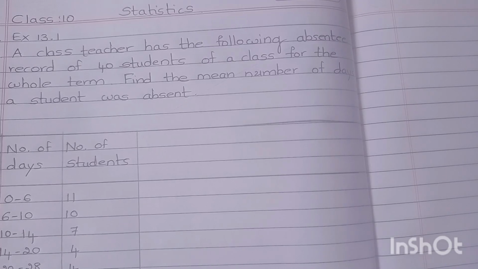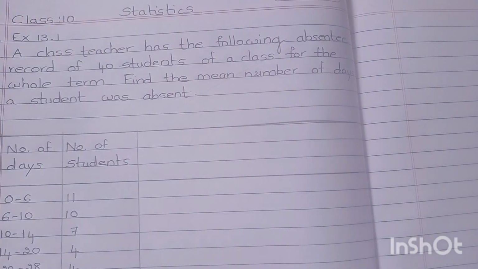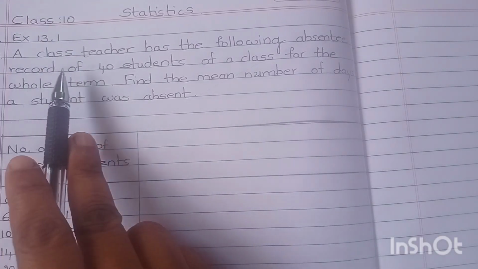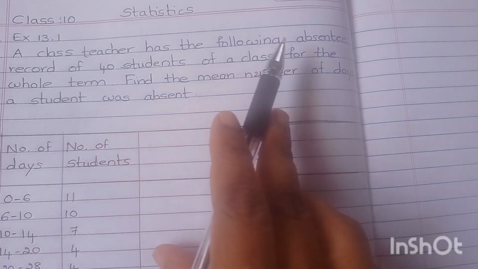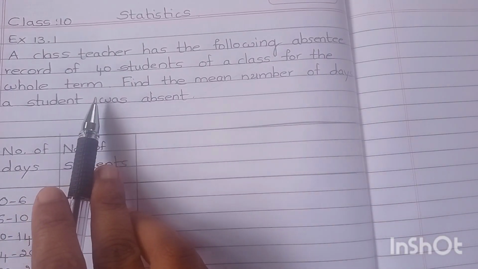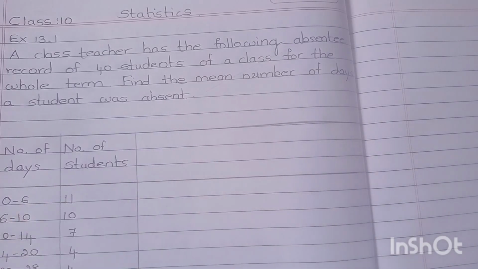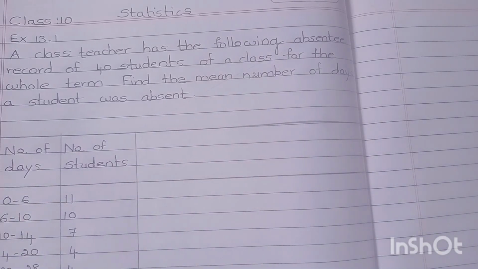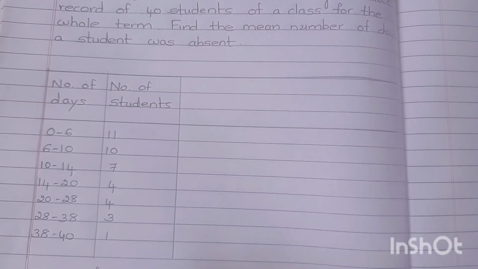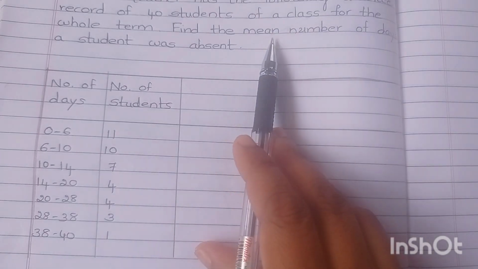Today we are solving a problem from the Class 10 NCERT syllabus, and the lesson name is Statistics. Exercise 13.1, 8th question. A class teacher has the following absentee record of 40 students of a class for the whole term. Find the mean number of days a student was absent. Here they have given the data and we have to find out the mean.